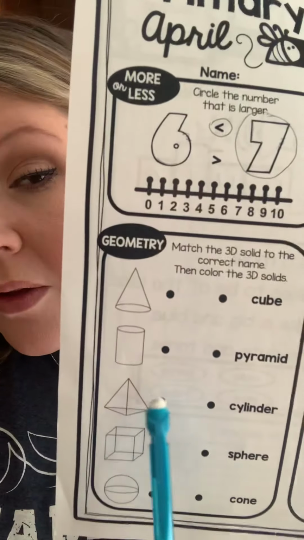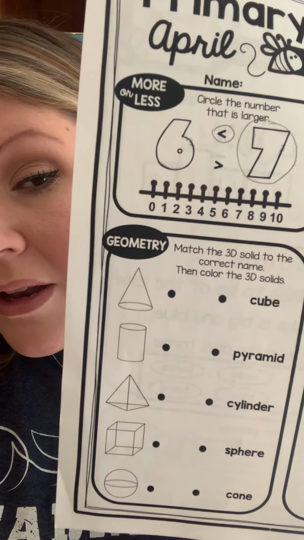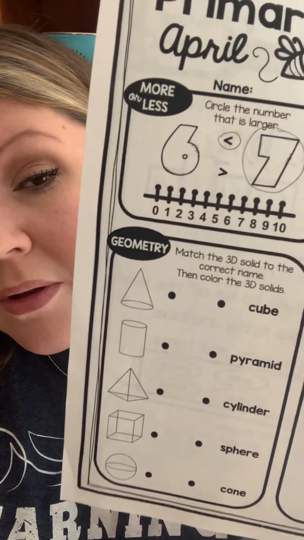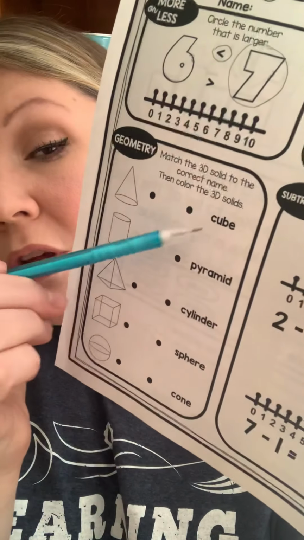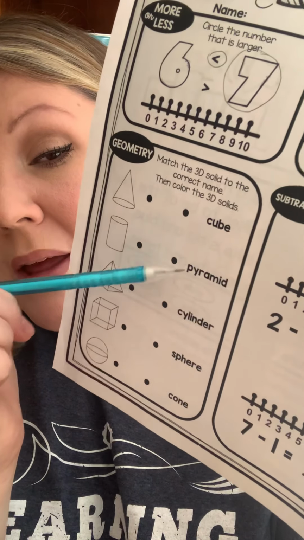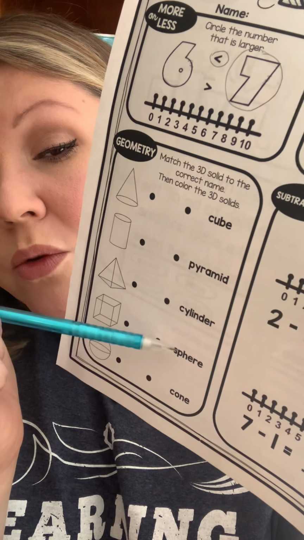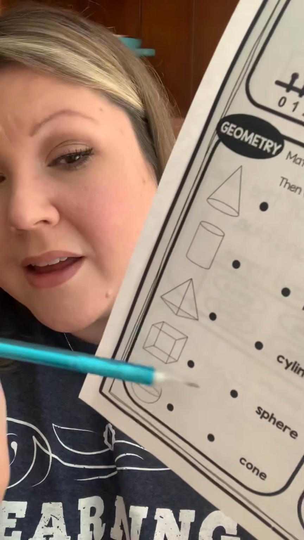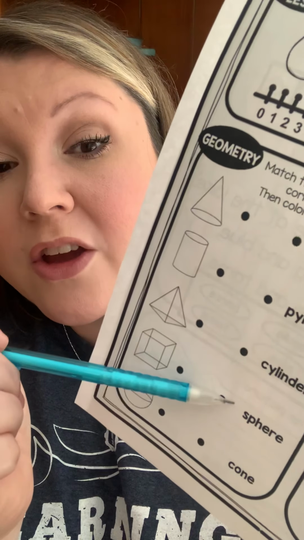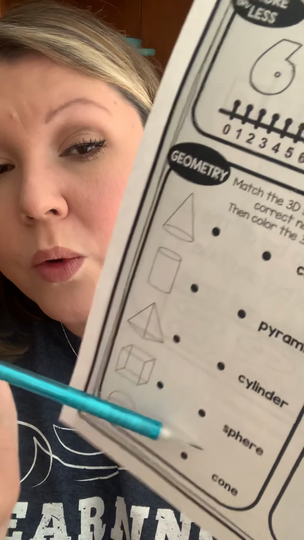Now, if you look right here at the side, we're going to match the 3D shape to the word. Let's read the words. Cube, pyramid, cylinder, square. Nope, I'm reading backwards again. It says sphere, sphere, and cone.